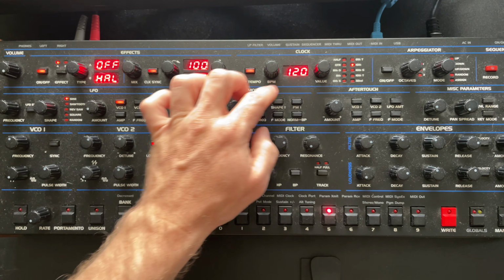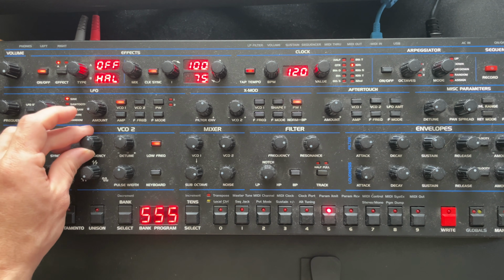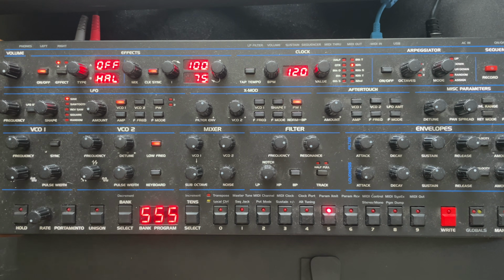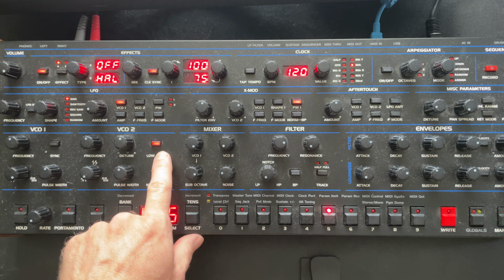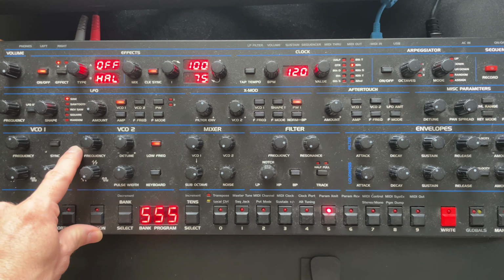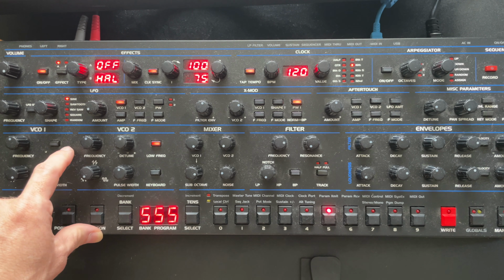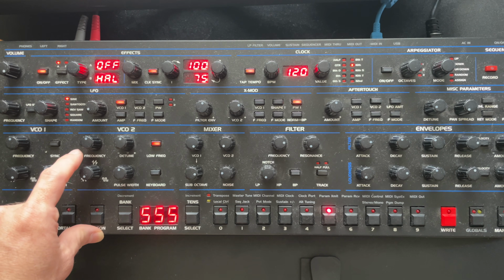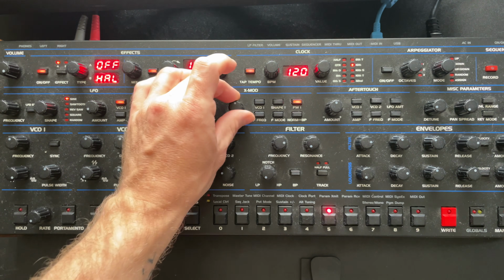Okay, same thing with pulse width. And there's some useful pulse width modulation happening just by having the VCO2 in LFO mode. Frequency, we just find the frequency that sounds right to us. Okay.